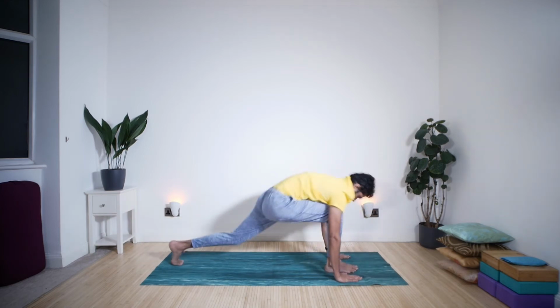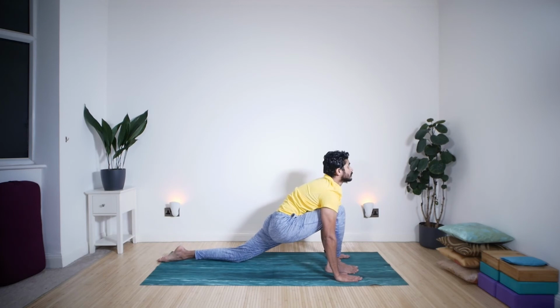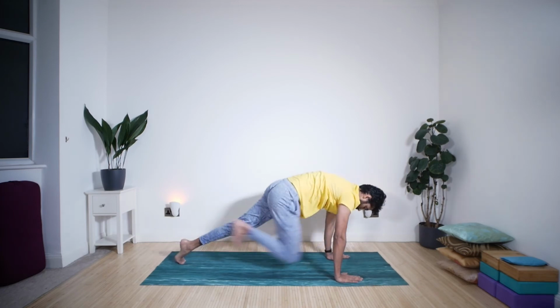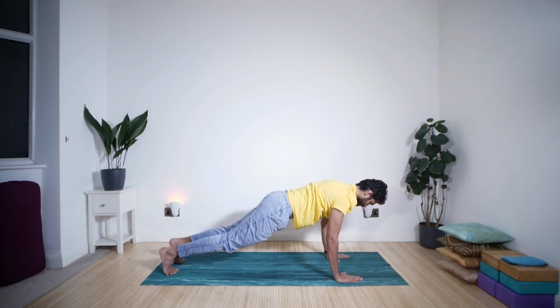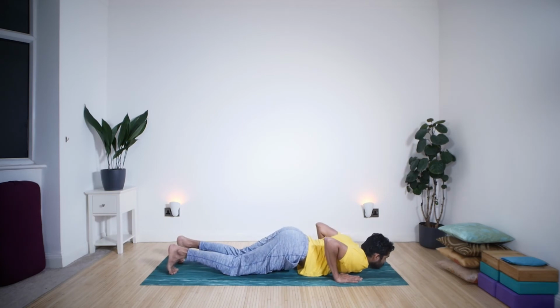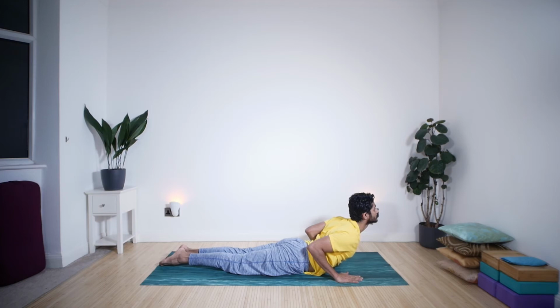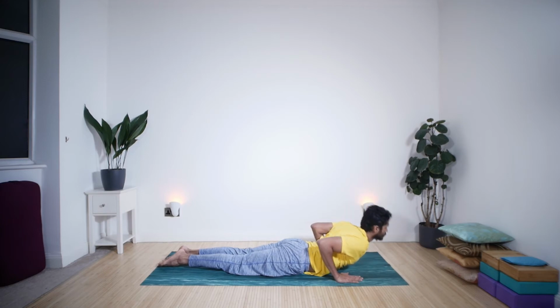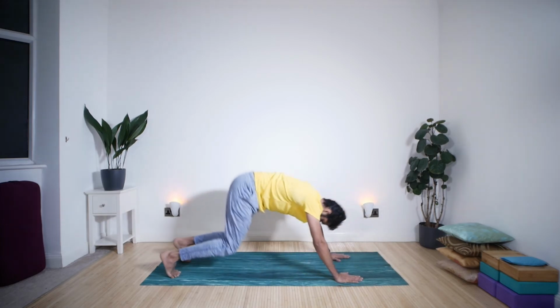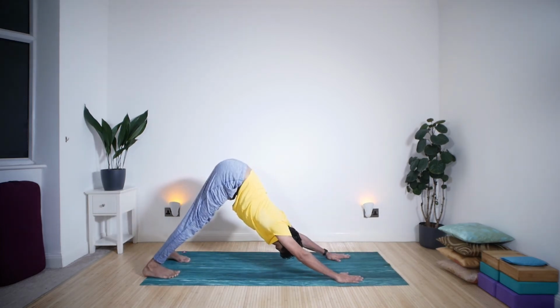Inhale, step back with the left leg. Hold the breath, come into a plank pose. As you exhale, bring the knees, chest and chin on the mat, elbows close to the ribs. Inhale, sliding into a cobra. With an exhalation, lifting the hips up, inverted V.